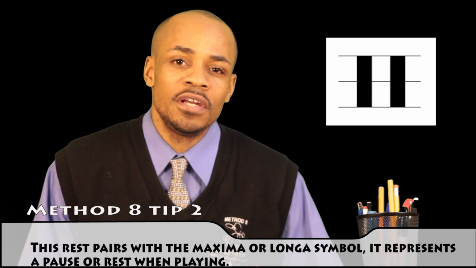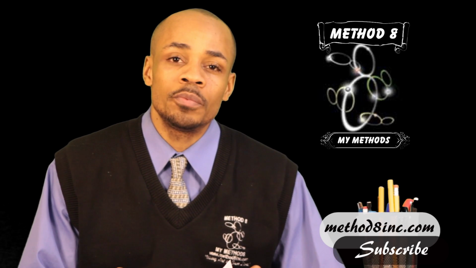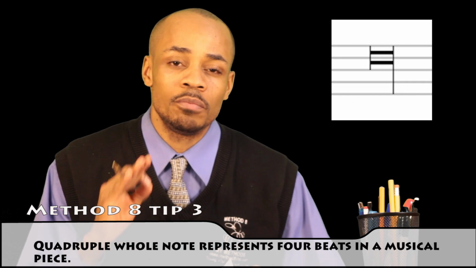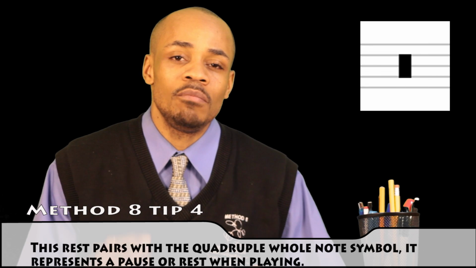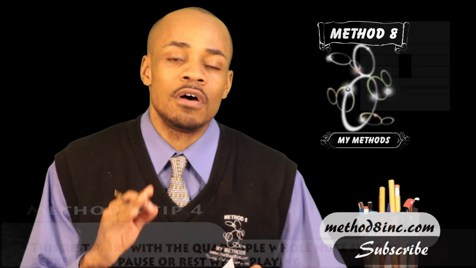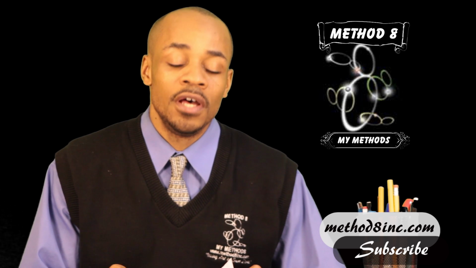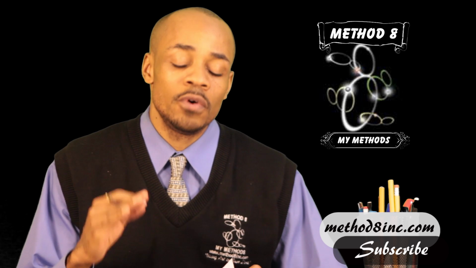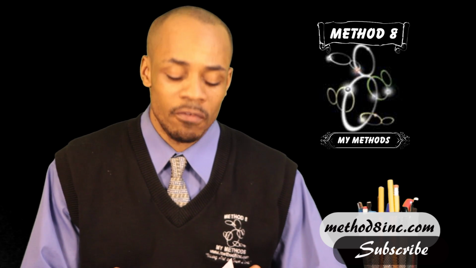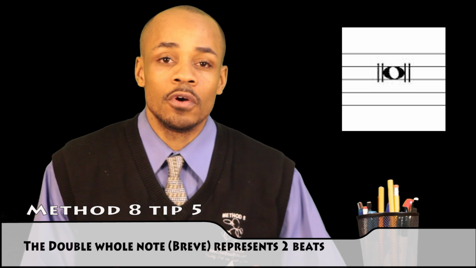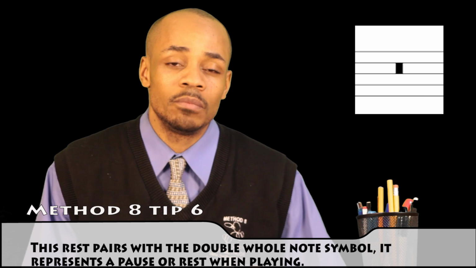So now let's go down a notch to 4 beats. The quadruple whole note represents 4 beats within a musical composition or a musical piece. So when you see this symbol, that means that you have 4 beats going along with that measure. Now if you look at the symbol, it looks like half of the longa or maxima symbol, which represents 8 beats. So you're going half. Now let's go down another half, which represents 2 beats, or the double whole note, also known as the breve note, which represents 2 beats.